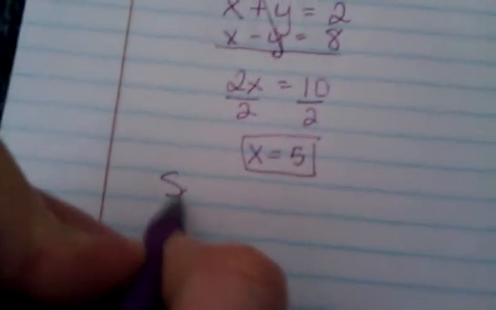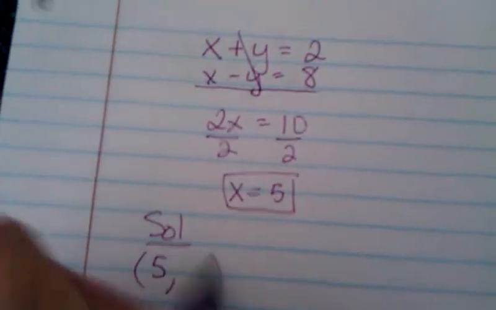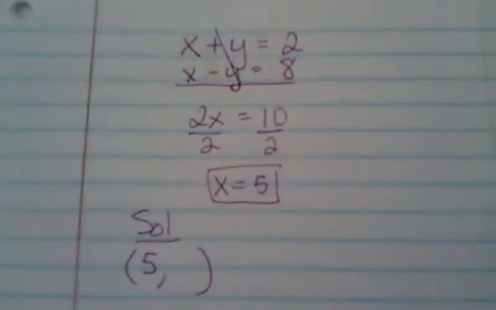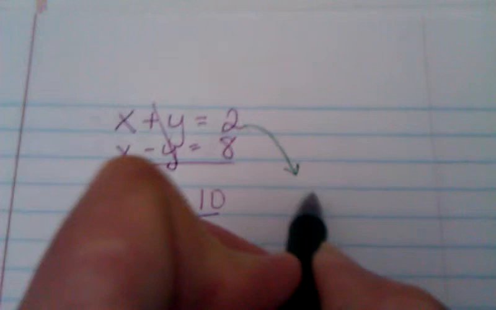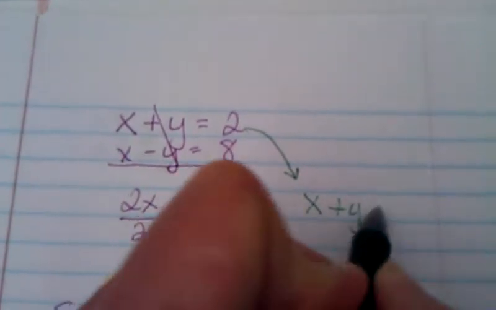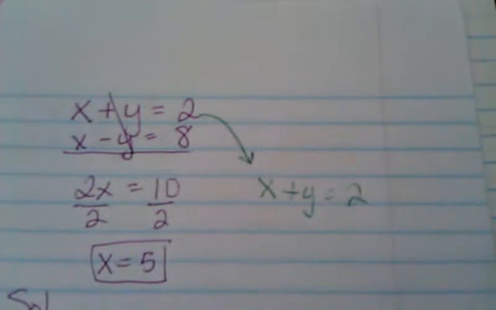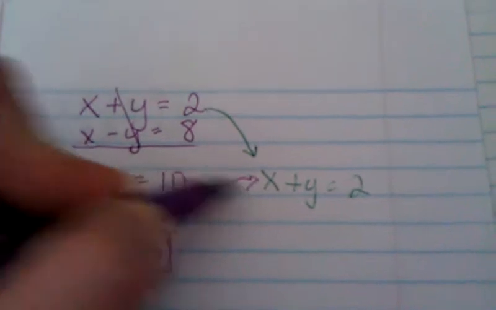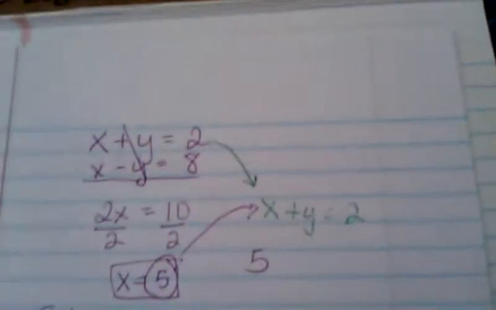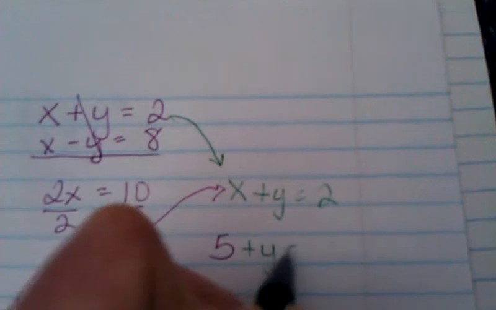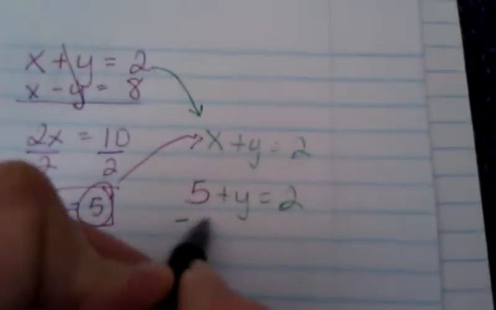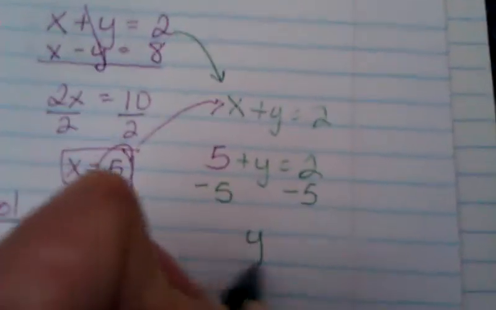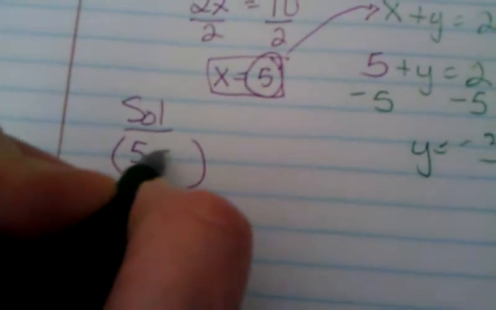So now I have x to be 5, and now I must find y. I will choose either one of these two equations. I'm going to choose the top one because they're all positive: x plus y equals 2, but it really doesn't matter which one you choose. I found x to be 5, so I substitute it in there. 5 plus y equals 2. If I subtract 5 from each side, y equals -3. So now I have my solution, 5, -3.